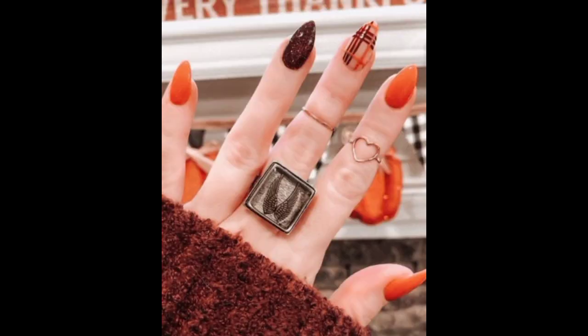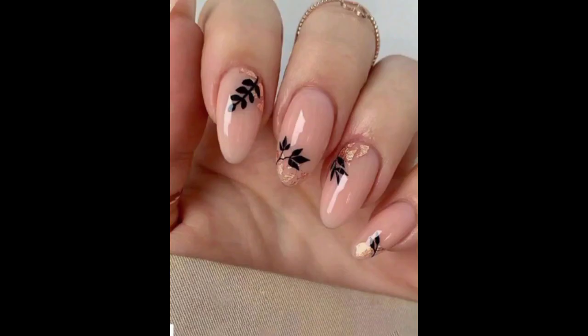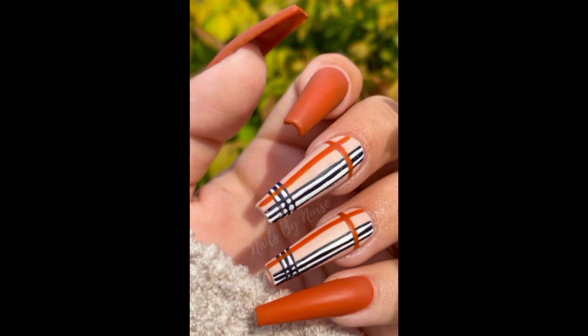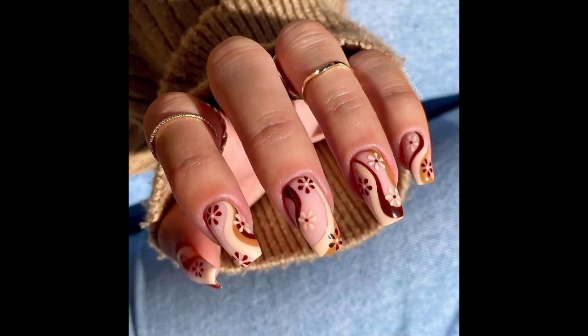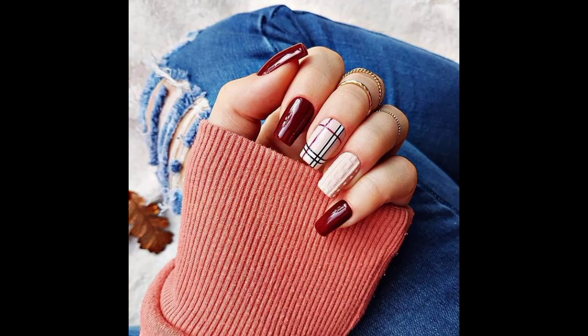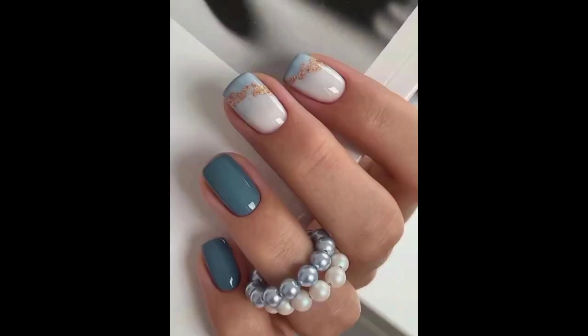Add more details if you want. You can add things like glitters, small gems, or stickers. Use clear nail polish or nail glue to stick the things on your nails. Put on a clear top coat when your nail art is dry. Add a clear top coat. This protects your designs, gives them a shiny look, and helps them last longer.